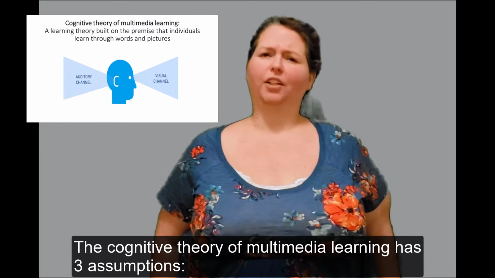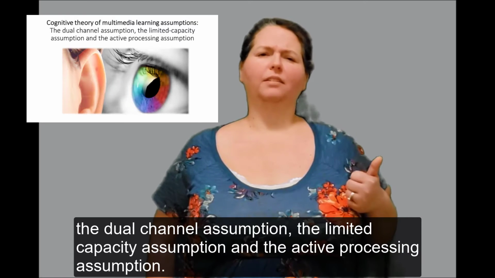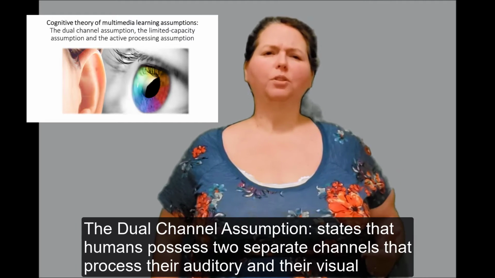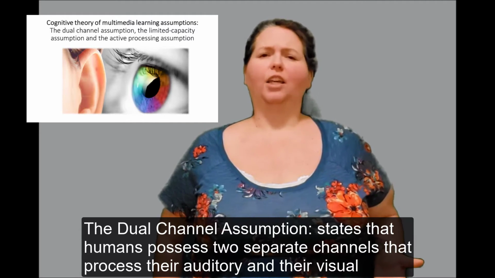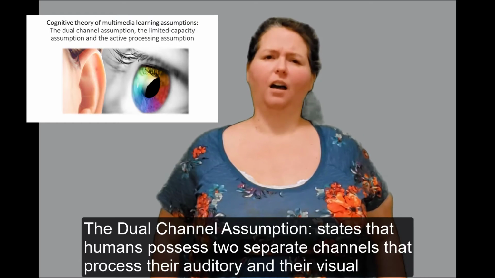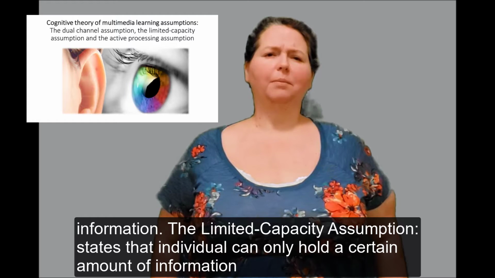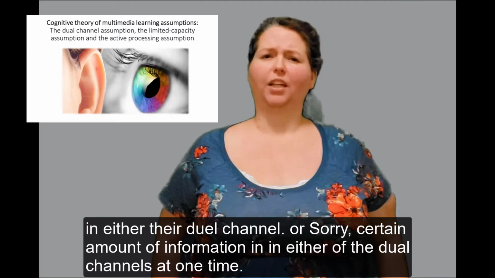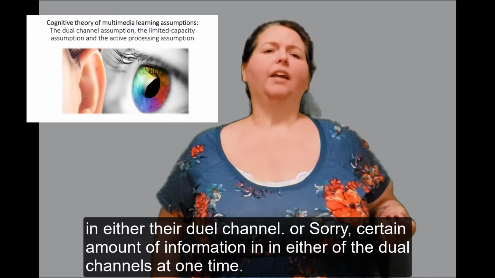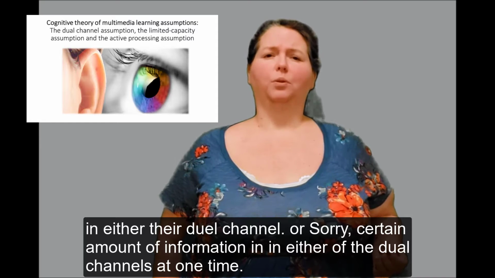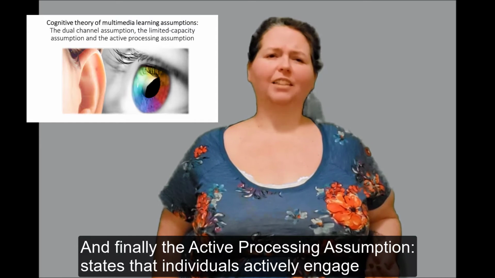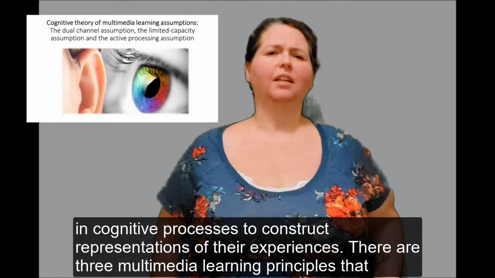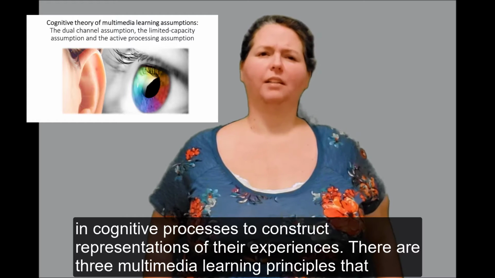Cognitive theory of multimedia learning has 3 assumptions: the dual channel assumption, the limited capacity assumption, and the active processing assumption. The dual channel assumption states that humans possess 2 separate channels that process their auditory and their visual information. The limited capacity assumption states that individuals can only hold a certain amount of information in either of the dual channels at one time. And finally, the active processing assumption states that individuals actively engage in cognitive processes to construct representations of their experiences.